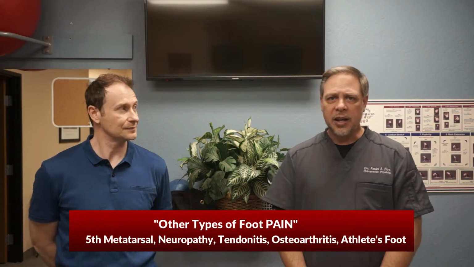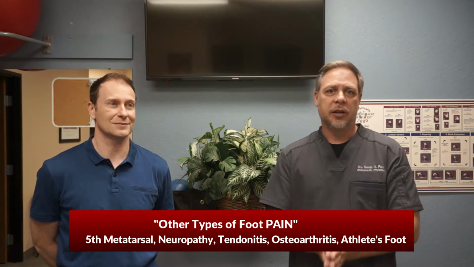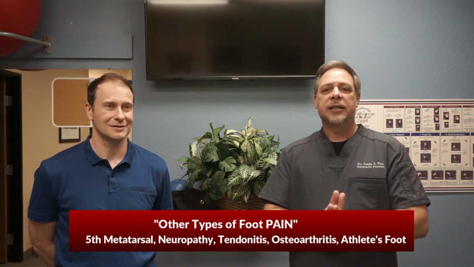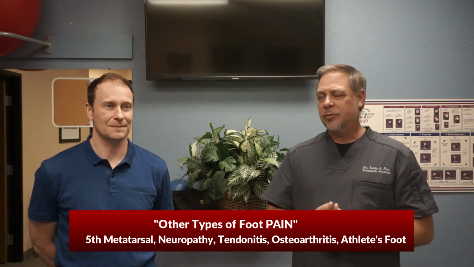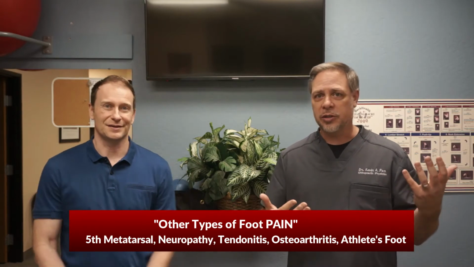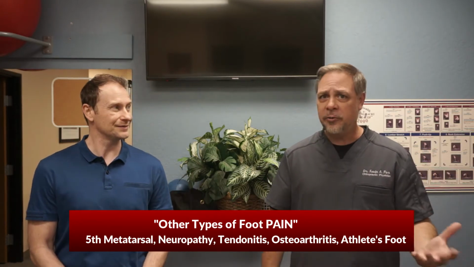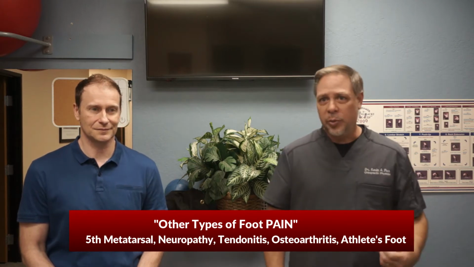Right. The next one is tendonitis of the foot. We've all had tendonitis somewhere at some point in the foot, and really the foot is a bad area for everything, right? It is, because it affects everything. We're standing on our feet. We're using our feet for propulsion and mobility.